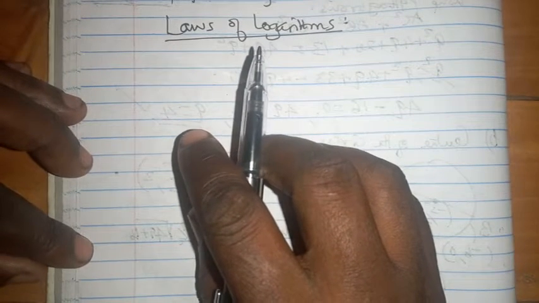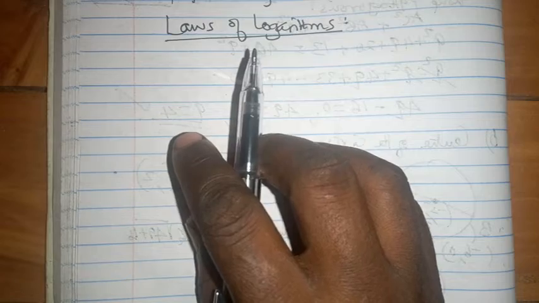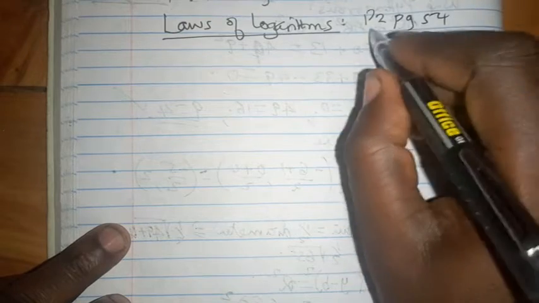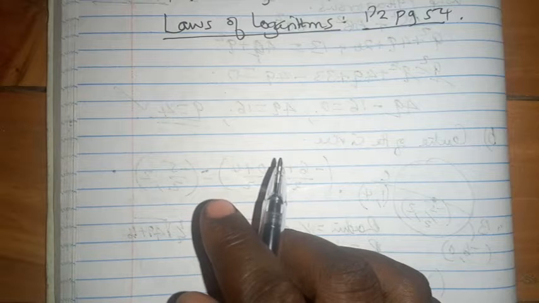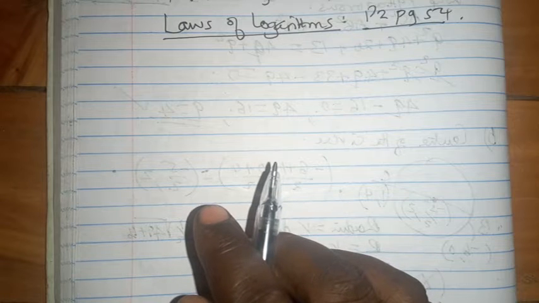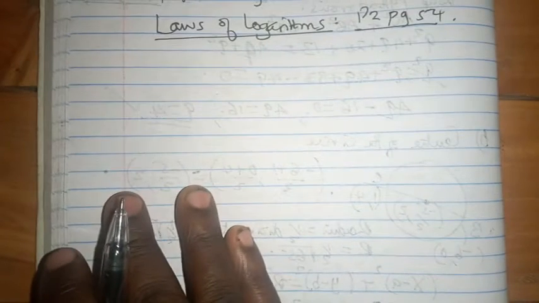Today we're going to look at laws of logarithm, which is in P2, page 54. There are specific laws of logarithm that we need to understand, and this is quite important.